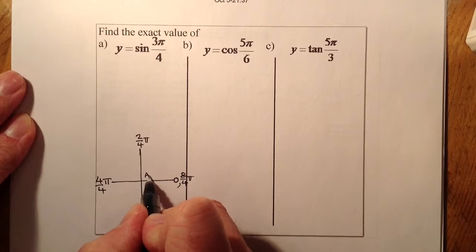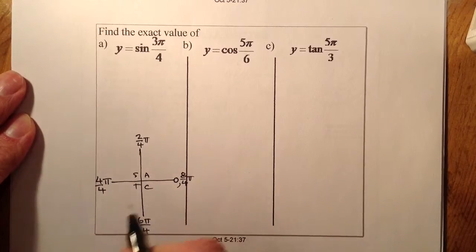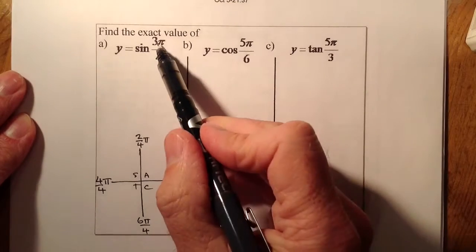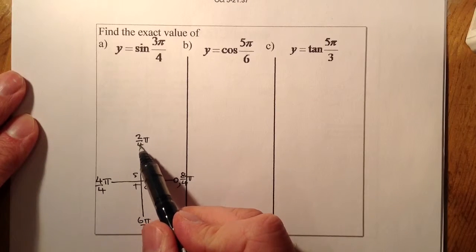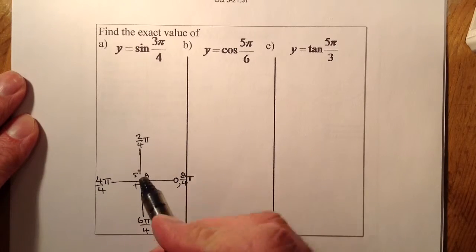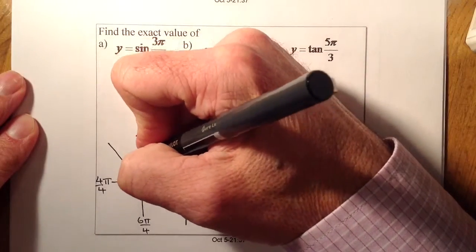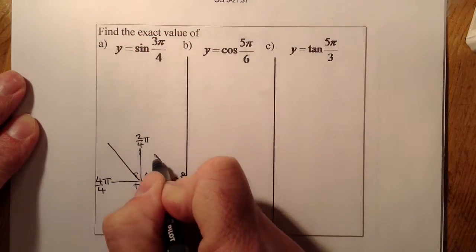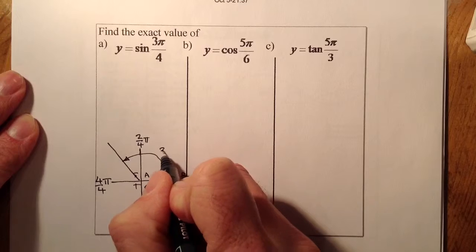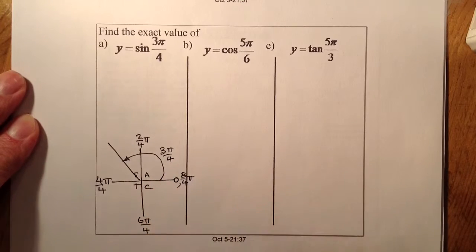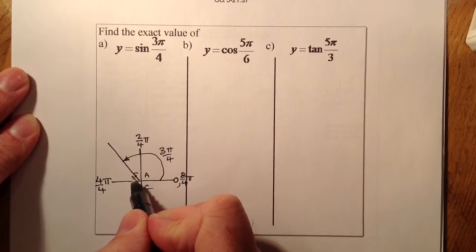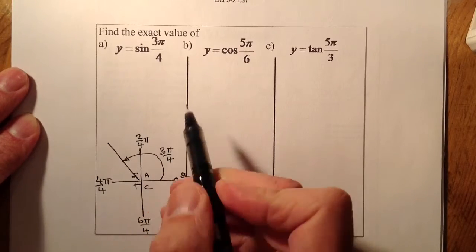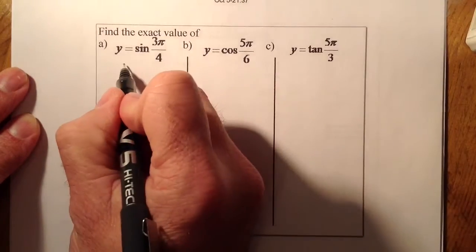Remember, that's the All Sine Tan Cos, and from there I know that 3 pi over 4 must lie between 2 over 4 and 4 over 4. So I'll just draw an angle in there. From there to there, I know that that angle is 3 pi over 4. Right, so what I can see is that in this quadrant, only sine is positive, so I'm going to get a positive answer out of this one here.